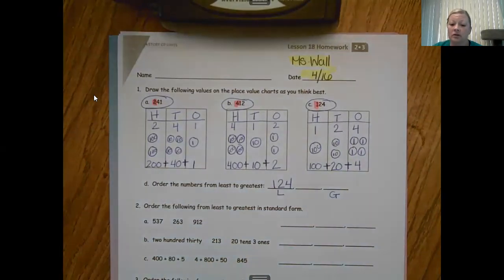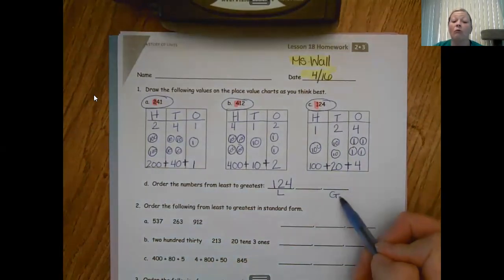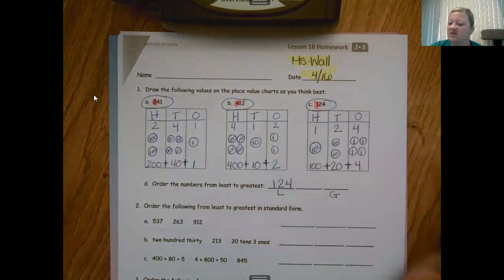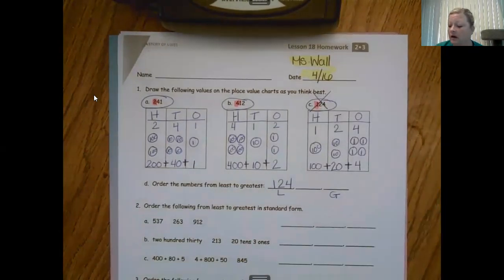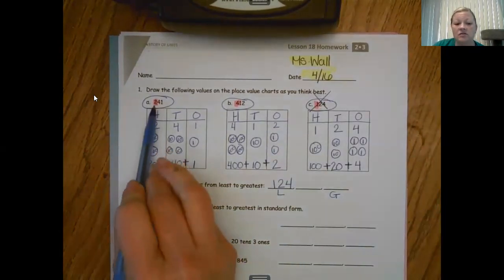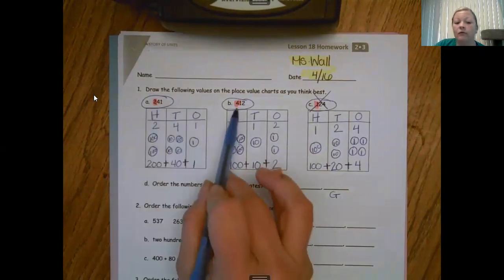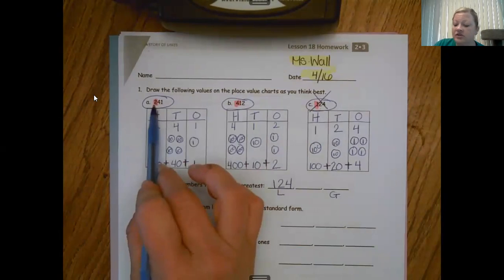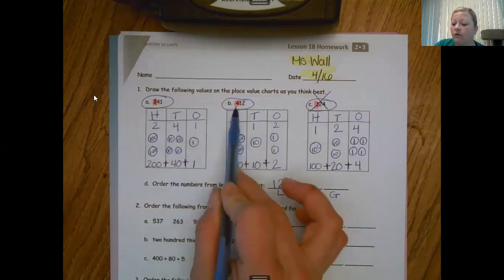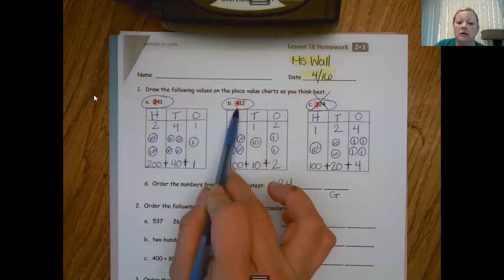Now I'm going to look to see which number is the greatest. And greatest is bigger, so I already used this one. I'm going to cross it out so I don't get confused again. Now I'm going to look at 241 and 412. Look in your hundreds place, which is bigger, 2 or 4, which is the biggest number? The 4 is the biggest.